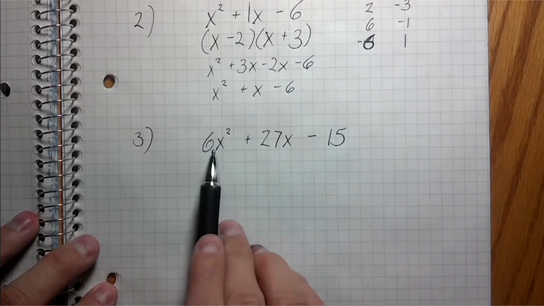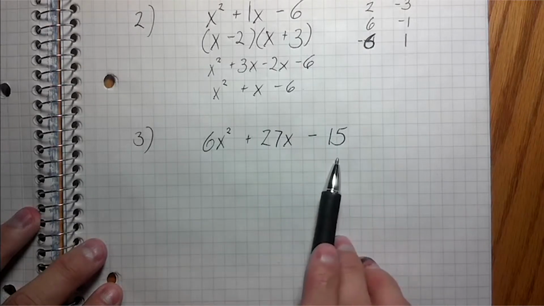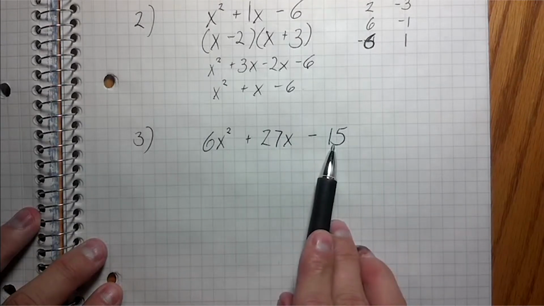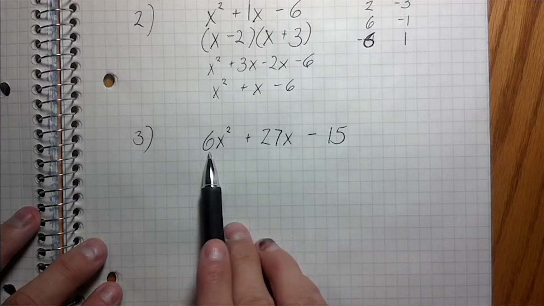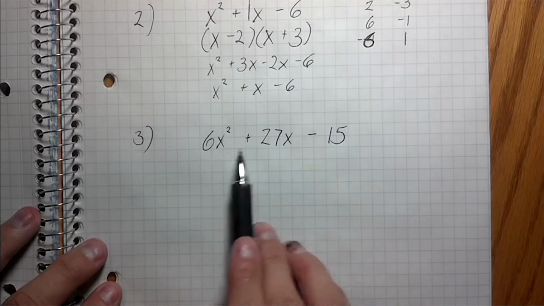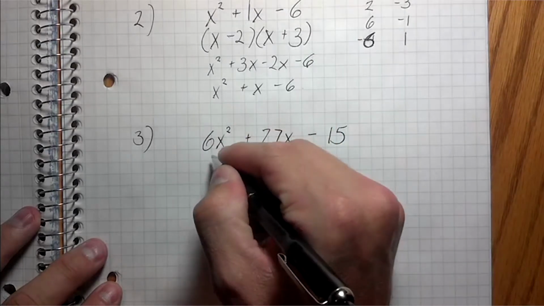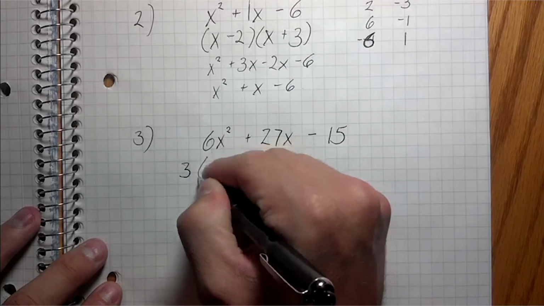And the first thing you want to do, when you see this, is try to factor out a greatest common factor of 6, 27, and 15, because that's really going to make it easier to factor if you can pull out a common factor. Notice how 3 goes into each one of these numbers: 3 goes into 6, into 27, and into 15. I'm going to start this simplification process by taking a 3 and pulling it out of this expression.